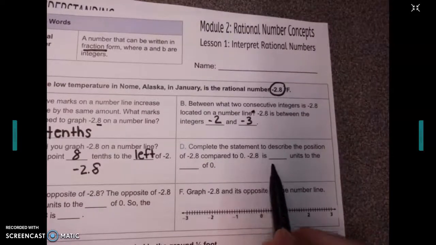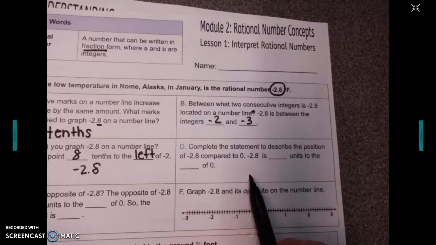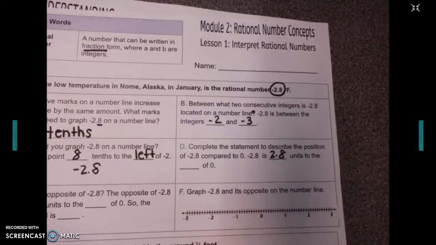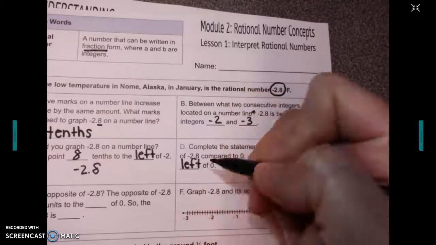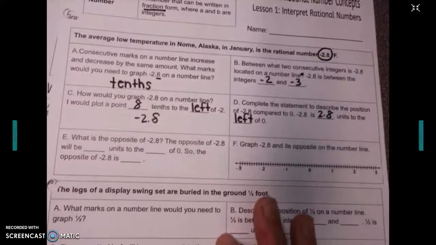Complete the statement to describe the position of -2.8 compared to 0. -2.8 is 2.8 units to the left of 0. Because any numbers on the left-hand side of 0 are negative numbers.